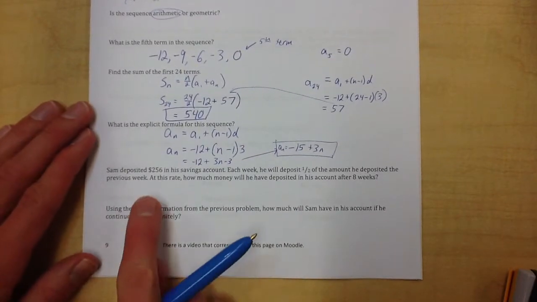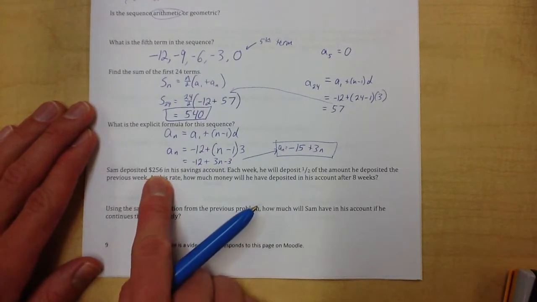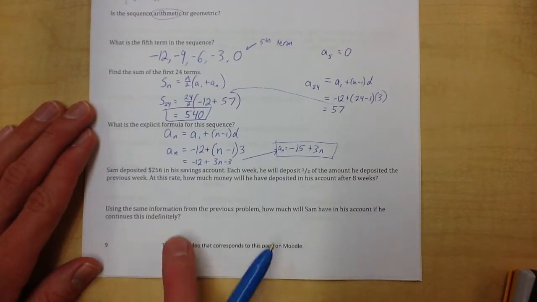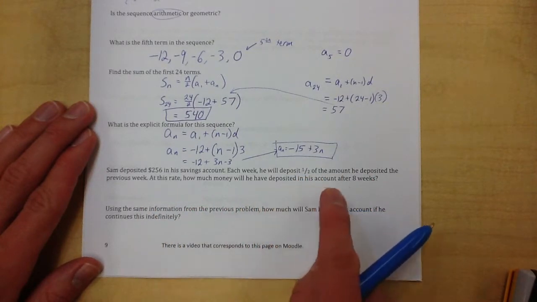Okay, let's talk about Sam. Sam deposited $256 in his savings account. Each week he's going to deposit half of that amount he deposited the previous week. At this rate, how much will he have deposited in his account after 8 weeks?